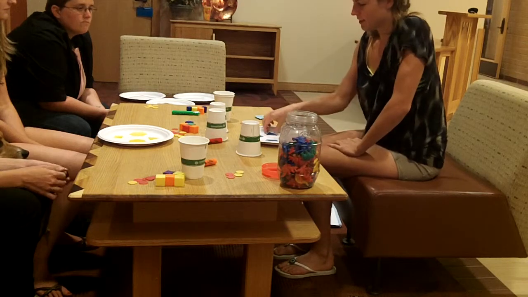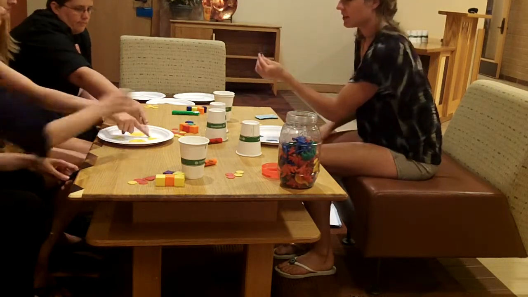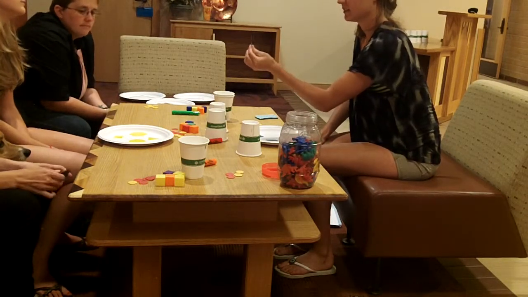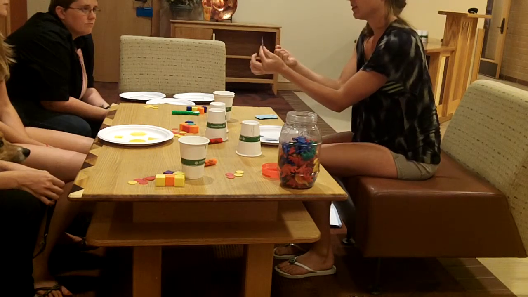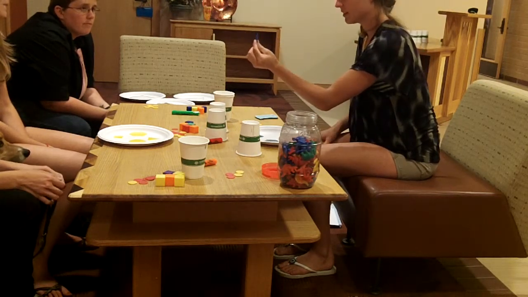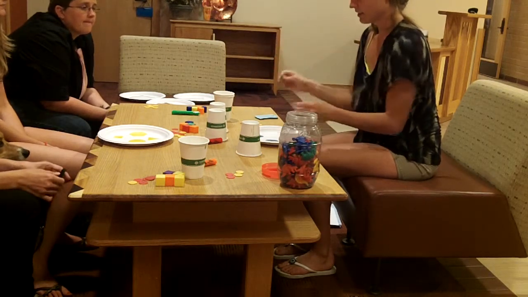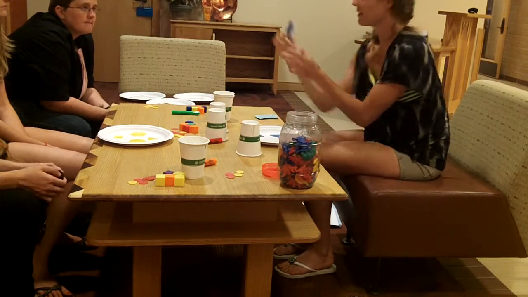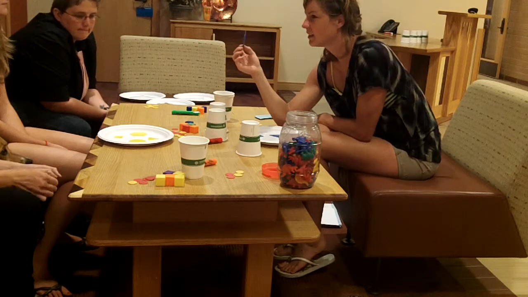Let's try a trickier one. Can you guys point to this shape? Good. And what is this? Triangle. And how do we know it's a triangle? 3 sides. We can count them, right? 1, 2, 3. And it has how many corners? 3 corners. Good. 1, 2, 3. Good. Excellent. Good job with that. Now we're going to do the trickiest one. Can you guys point to the shape? This one? Do you guys know what this one is called? Octagon.